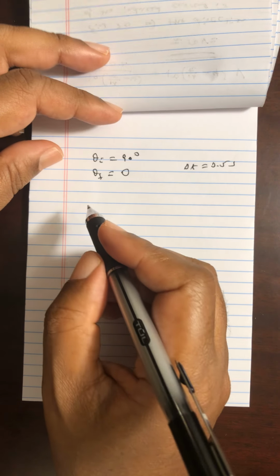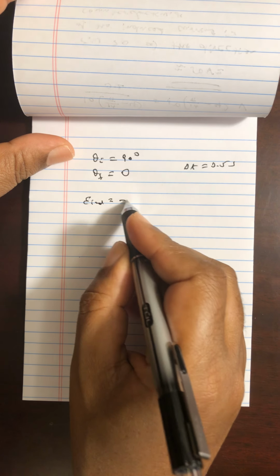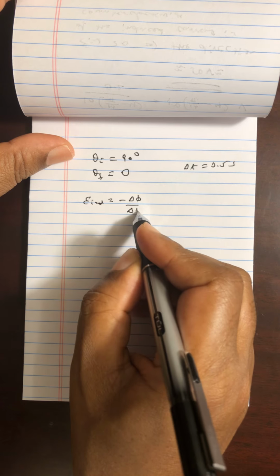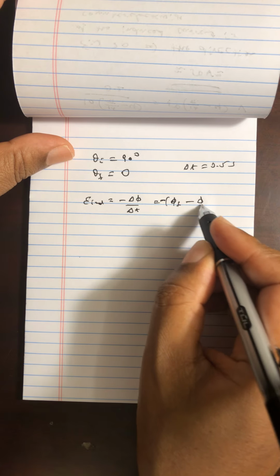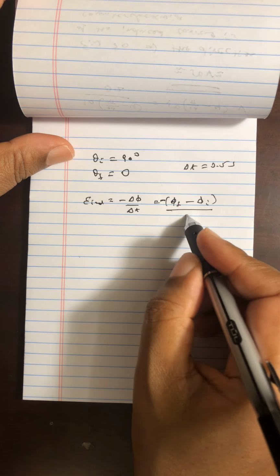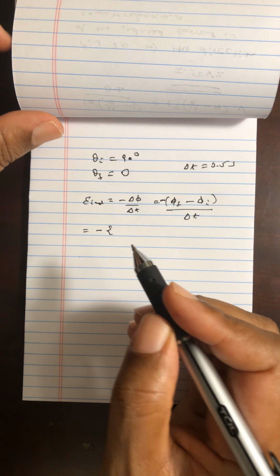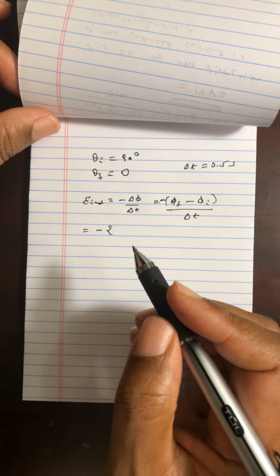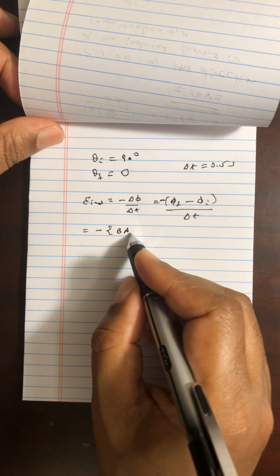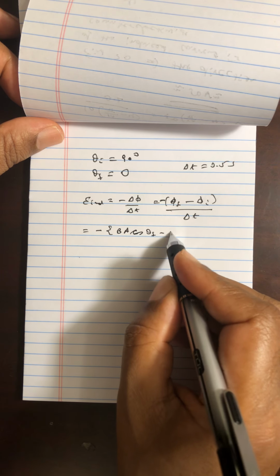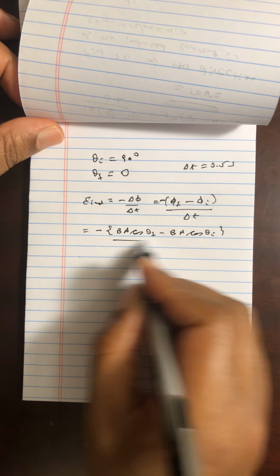So the question is, calculate the induced voltage, and that's the formula for the induced voltage: negative rate of change of flux with time, or the negative of the final flux minus the initial flux divided by delta T. Now remember only the angle is changing, so the magnetic field and area are not changing, so you can say negative of BA cosine theta final minus BA cosine of theta initial divided by the time taken.